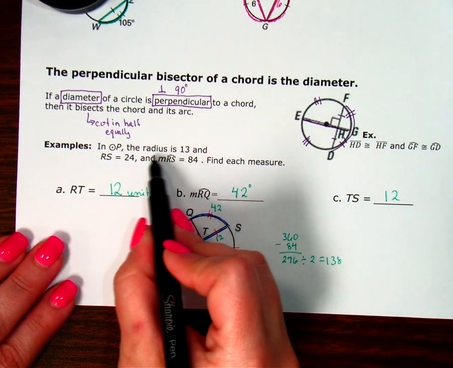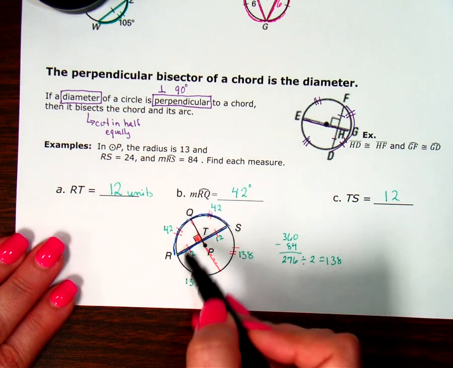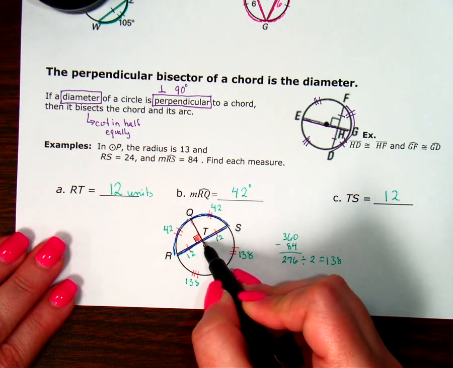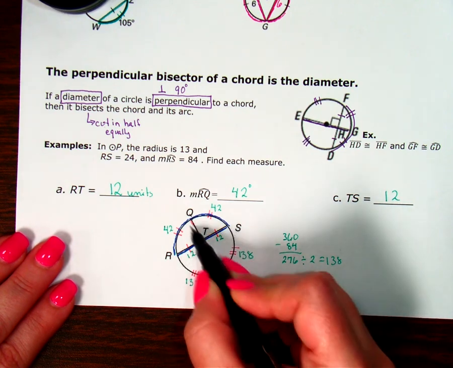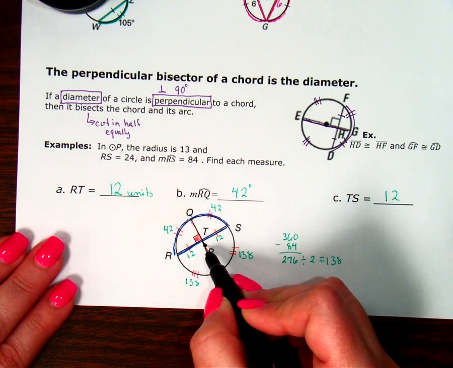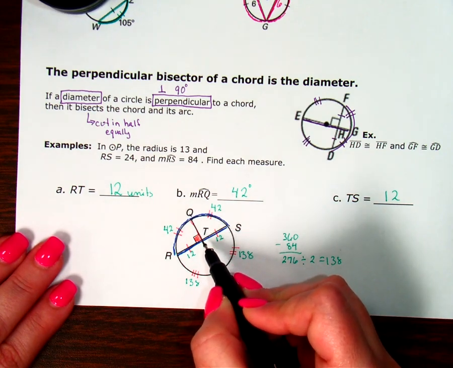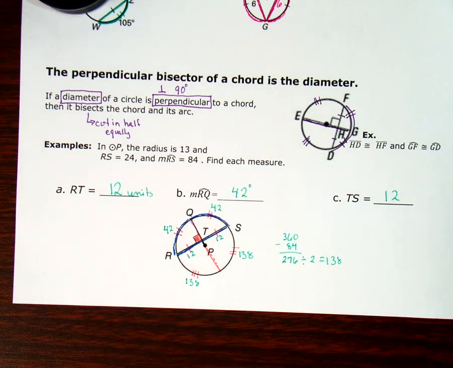Okay. Now, notice this also did tell me that the radius is 13, but I didn't need that for this problem. I know from P to Q is 13. I don't know how long this little piece is here because I don't know what the relationship is, how this chord divides that radius. So I don't have enough information to find that little piece there just by looking at it.